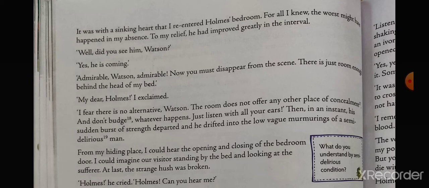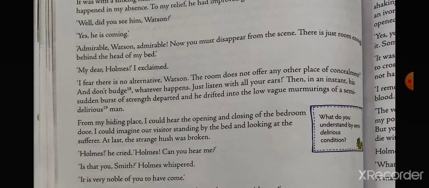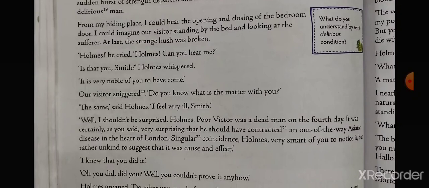From my hiding place, I could hear the opening and the closing of the bedroom door. I could imagine our visitor standing by the bed and looking at the sufferer. At last, the strange hush was broken. So this stranger is Mr. Culverton Smith, who has already come, and then John and Sherlock realize that the person has already come. Holmes, he cried.